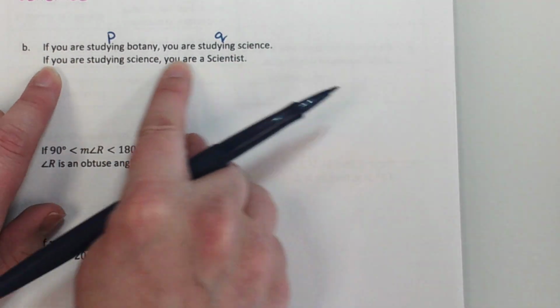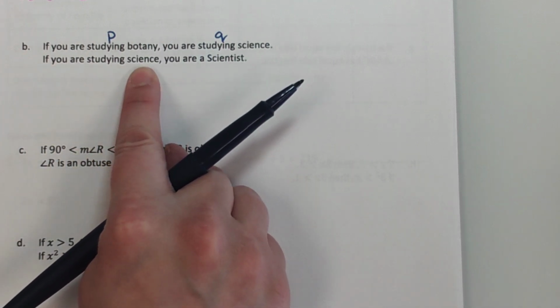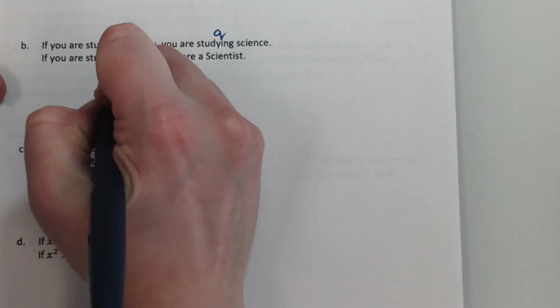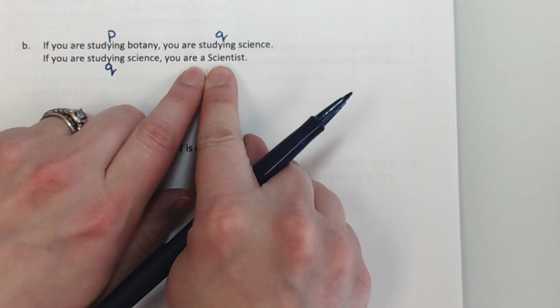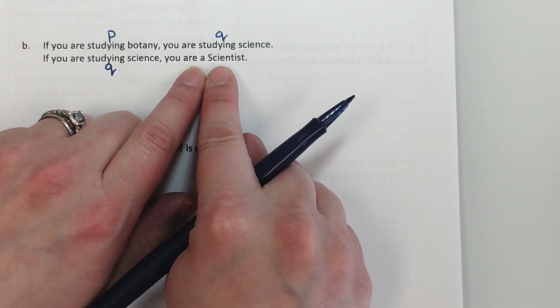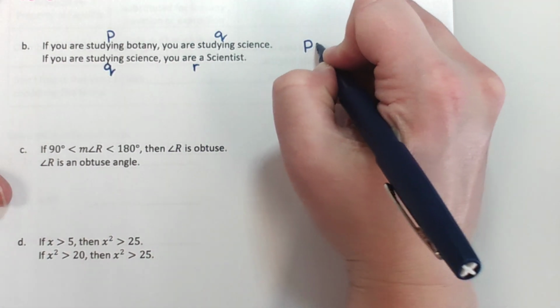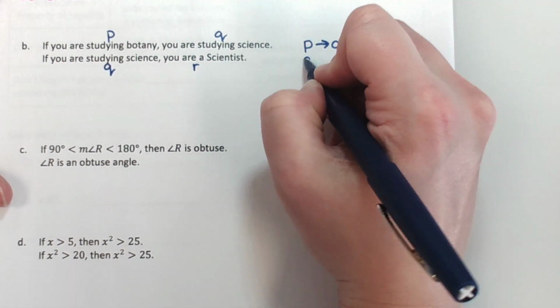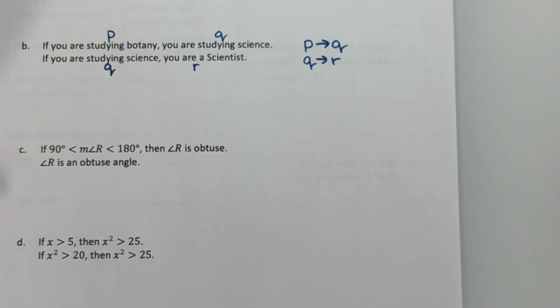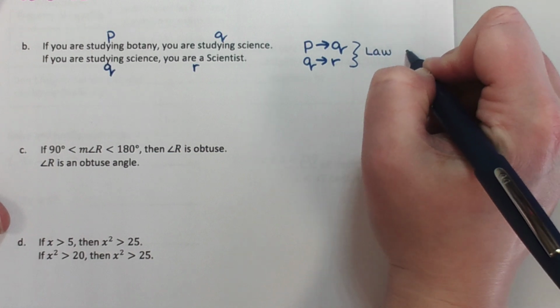For the second sentence, you try to see if anything matches. If you are studying science, does that match either the P or the Q? Okay, then I'm going to call this Q as well. You are a scientist. Does that match either the P or the Q? No, so I'm going to call it another letter. I like R. So my setup, the first sentence says if P then Q. My second sentence says if Q then R. Is that the law of syllogism? Yes, therefore we can make a conclusion. This one works.